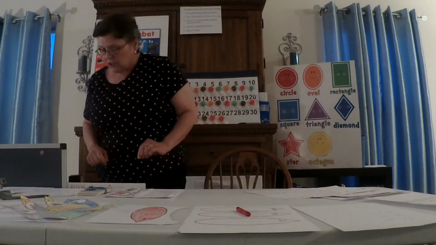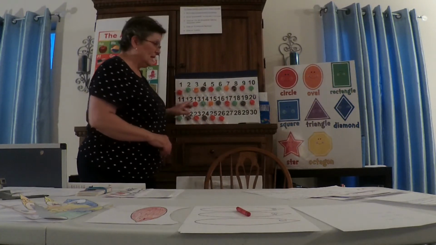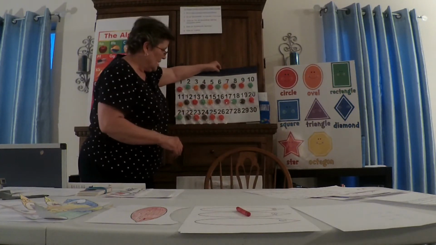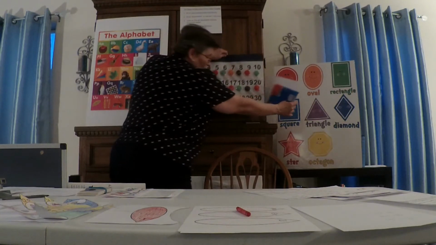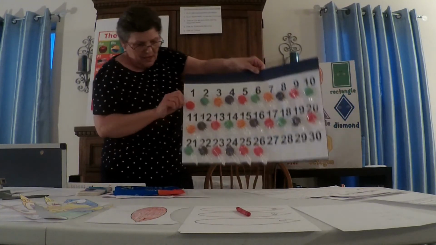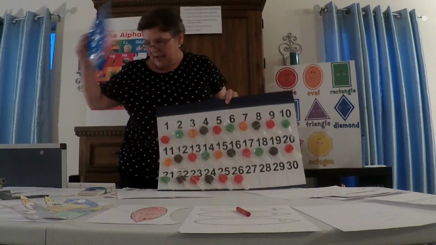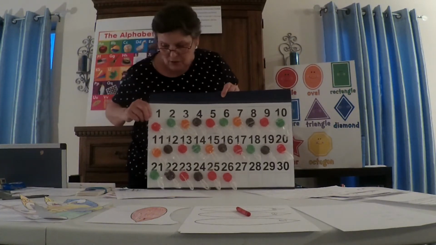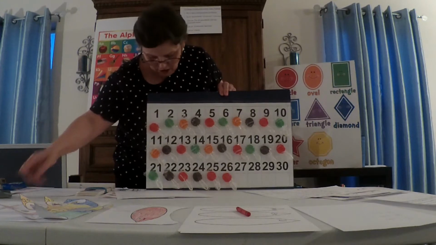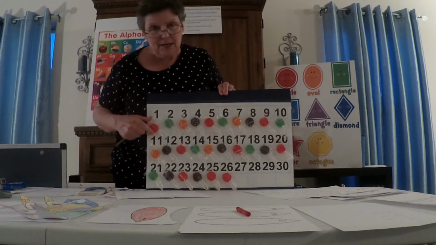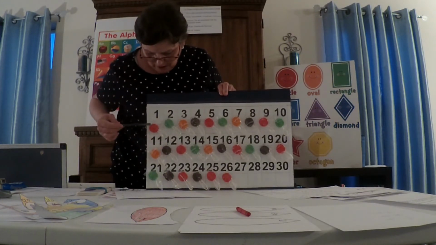Okay, so now let's go ahead. Now that we've done our alphabet, let's count. And I hope I can do this without having a problem. Okay, now in this package, there were this many. Shall we count and find out? Here we go. These are lollipops. Okay, let's count our lollipops.